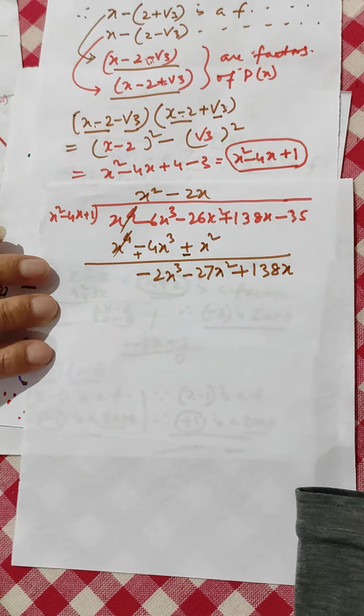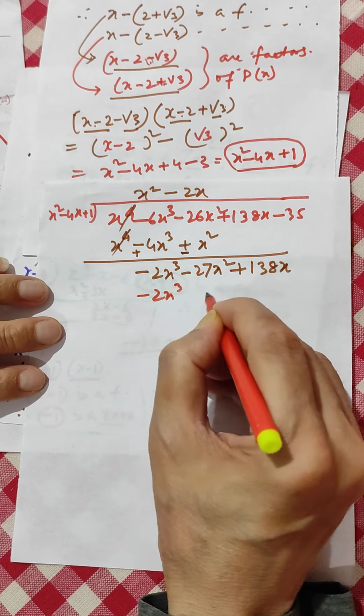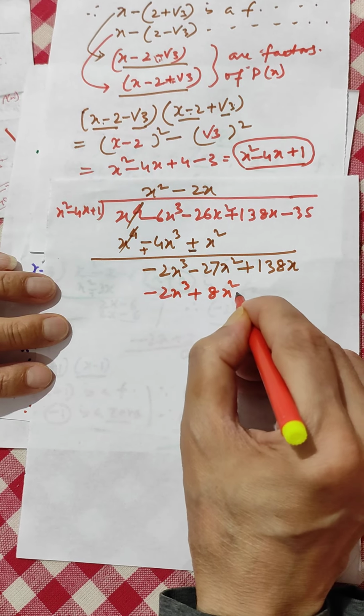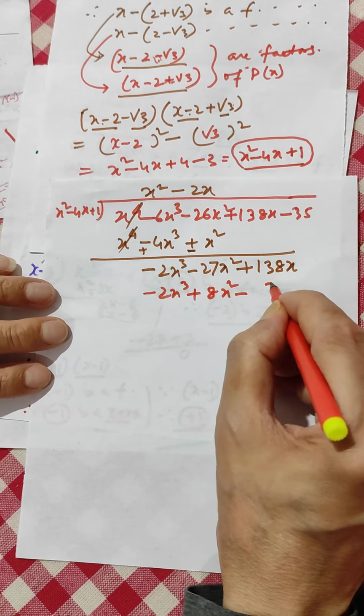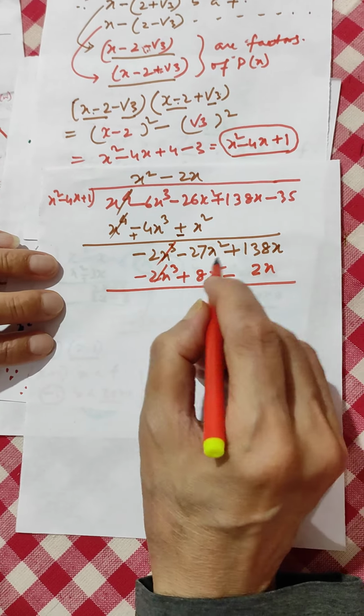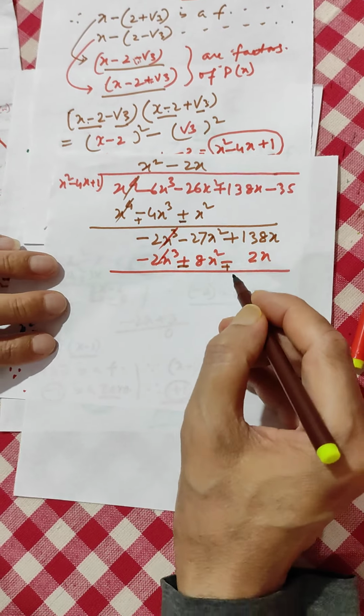So if we put minus 2x, what do you get? Minus 2x cube plus 8x square, then minus 2x. So we subtract these two, cancel. This becomes minus, this becomes plus when you subtract.